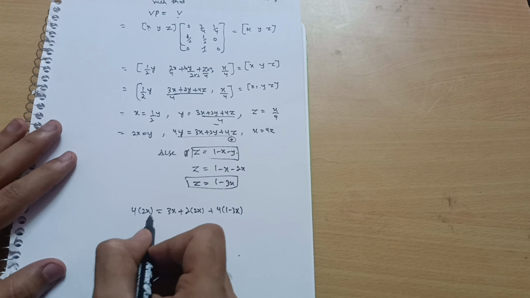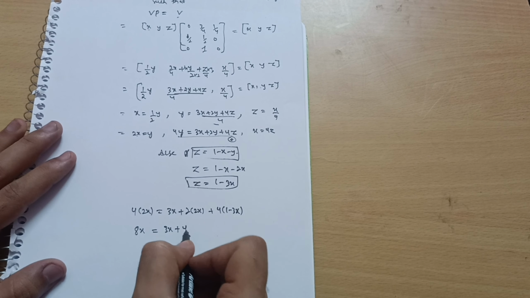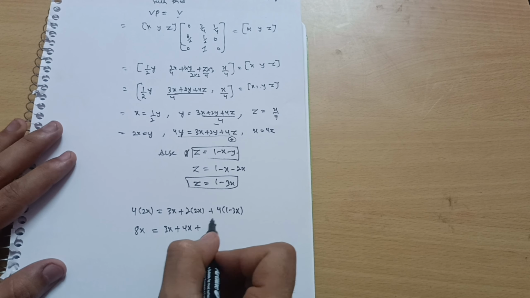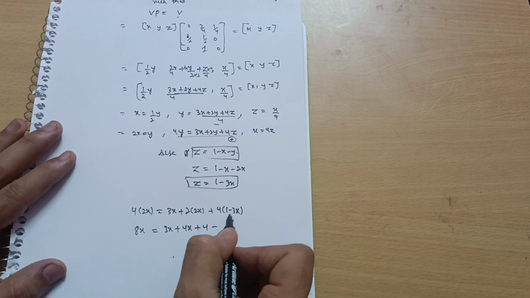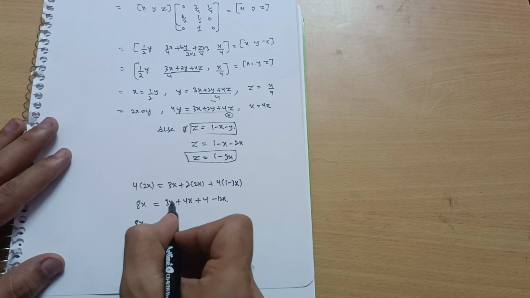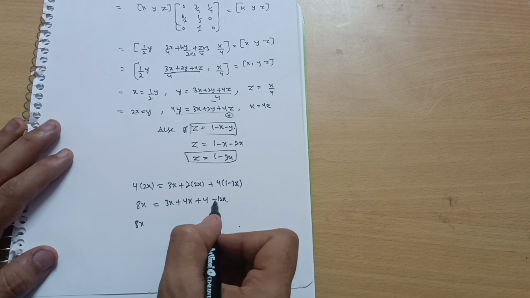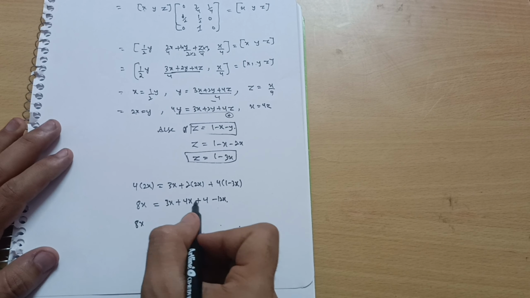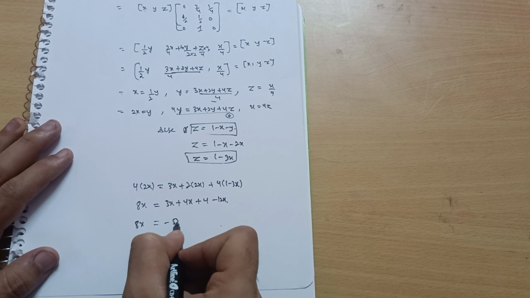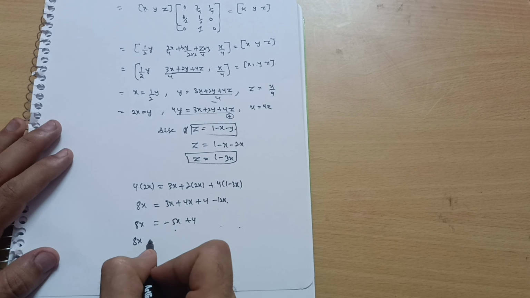So see here, this is your 4 2's are 8x is equal to 3x plus 2 into 2 is 4x plus 4 into 1 is 4 minus 4 3's are 12x. Okay, this is your 8x. This is 3x plus 4x. How much is it? 7x minus 12x means minus 5x I am getting here. Okay, so minus 5x plus 4. So 8x is equal to 8x.